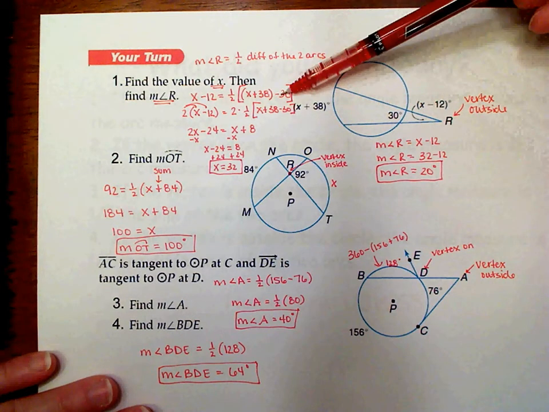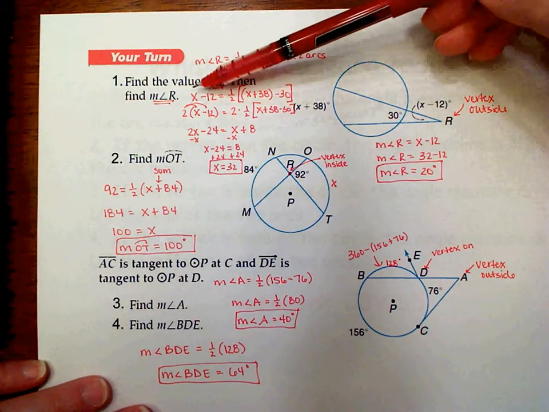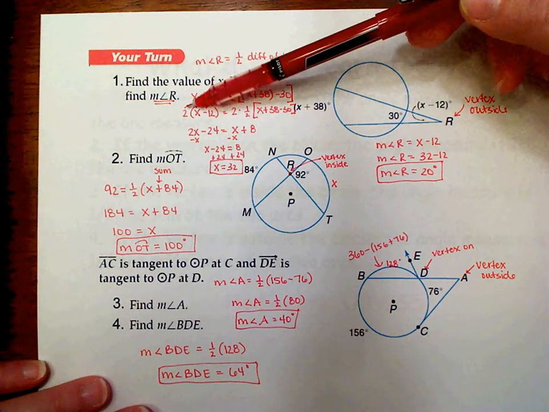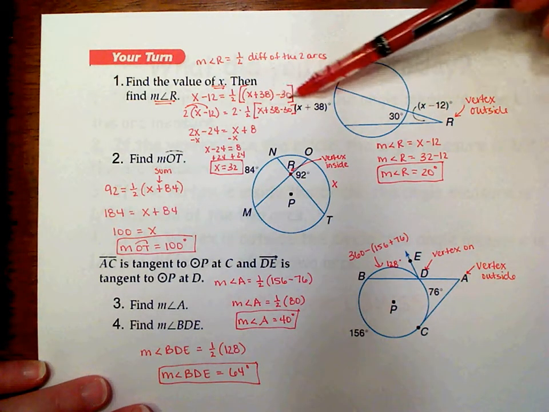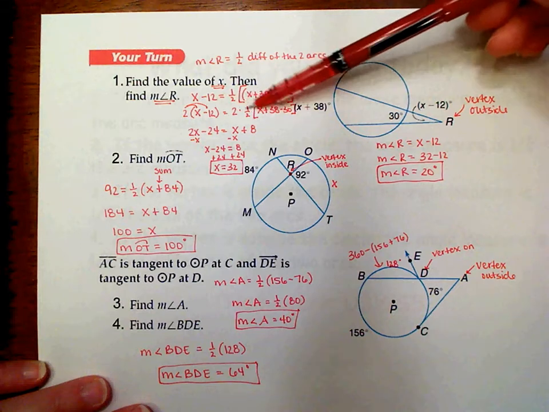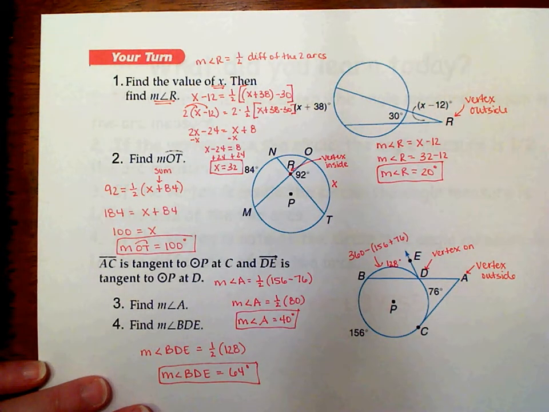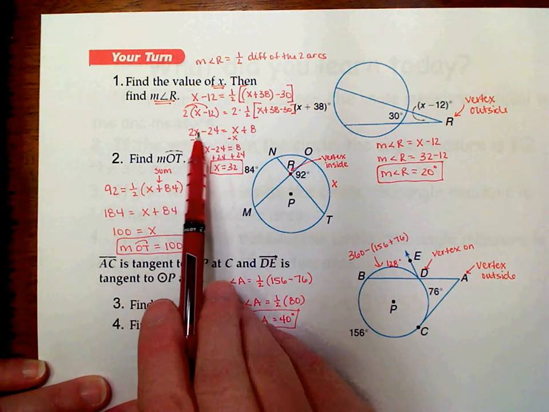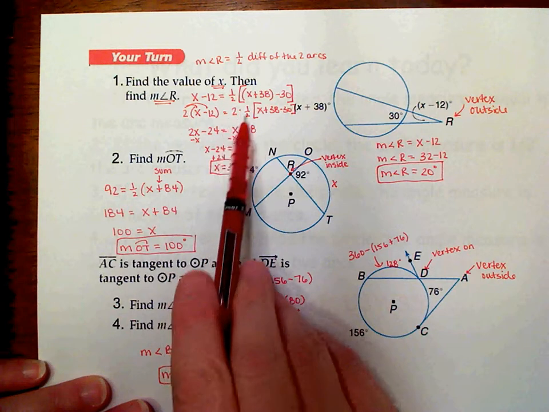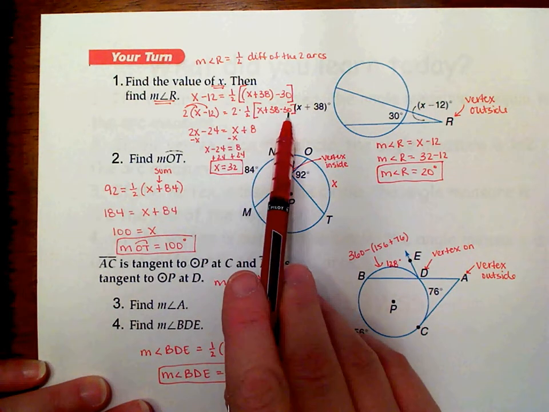But don't forget, when you multiply x minus 12 by 2, you have to distribute times both terms in that binomial. When you multiply this side by 2, all that happens is that gets rid of the 1/2. It doesn't affect the subtraction part at all. So here we would have 2x minus 24, and when the 2 and 1/2 cancel here, all I have is x plus 38 minus 30. Well, 38 minus 30 is 8, so I just have x plus 8.